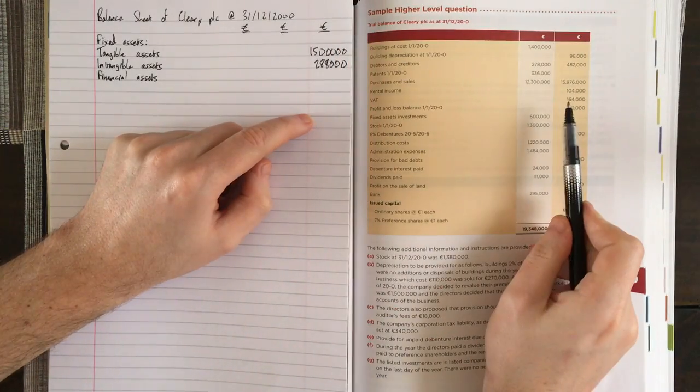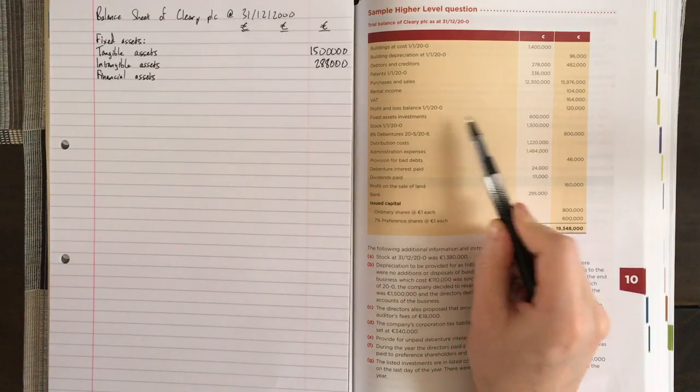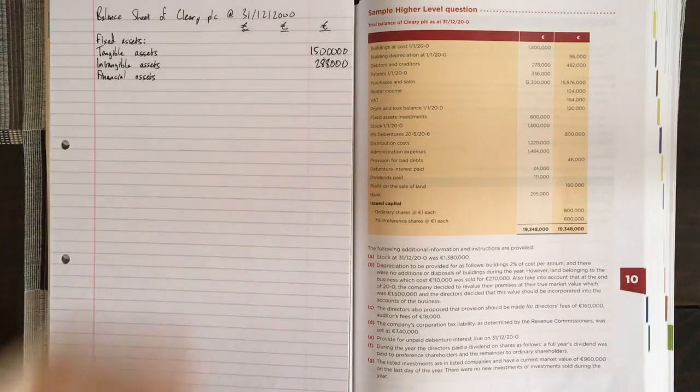Financial assets then, so this is fixed asset investments, 600,000. They put in a note down here saying they have a current market value of 960. That's to try and tempt us to put the 960 up here. It is the 600 that I put up here.